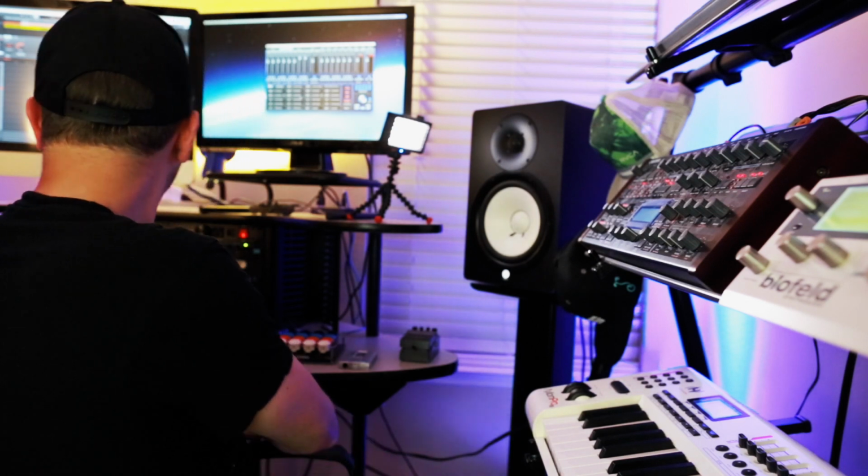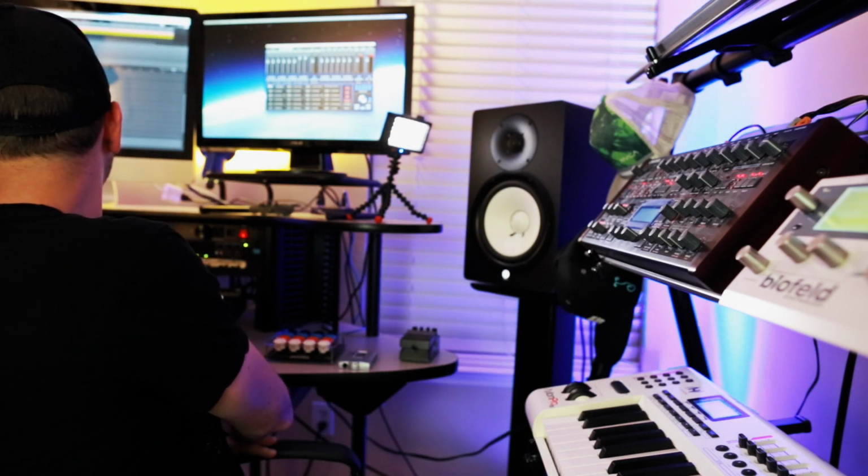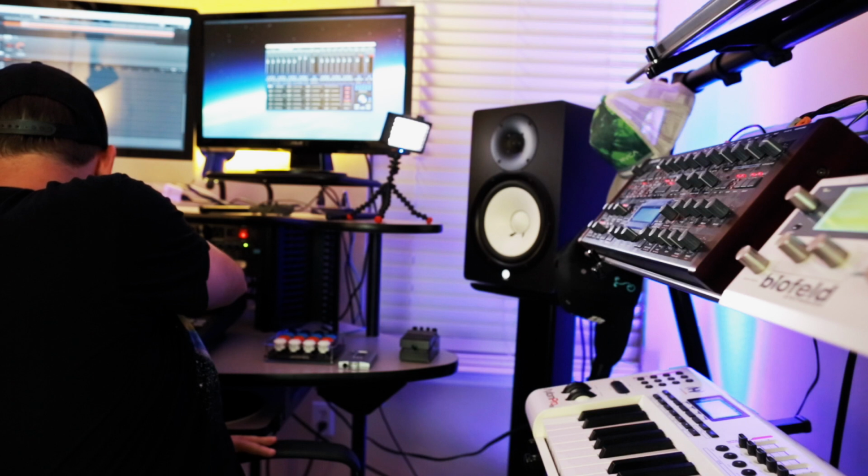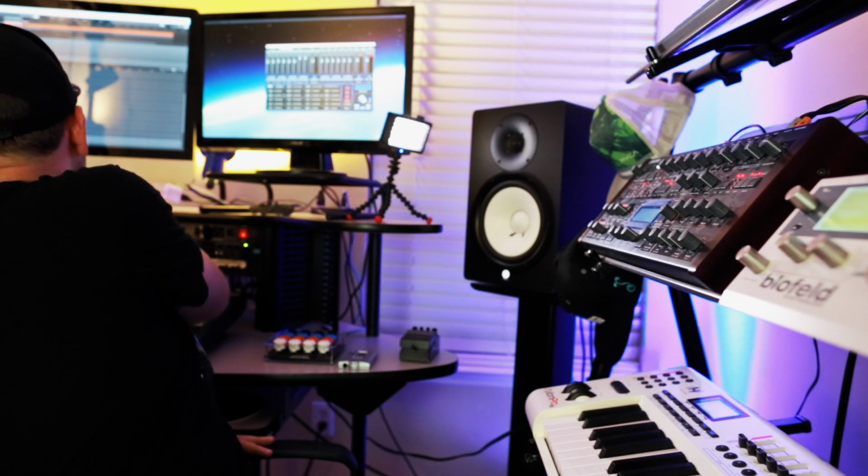And let's see, I might have something already. I was messing around with this trance thing and I made a pattern in Machine. Let's see if it'll work.